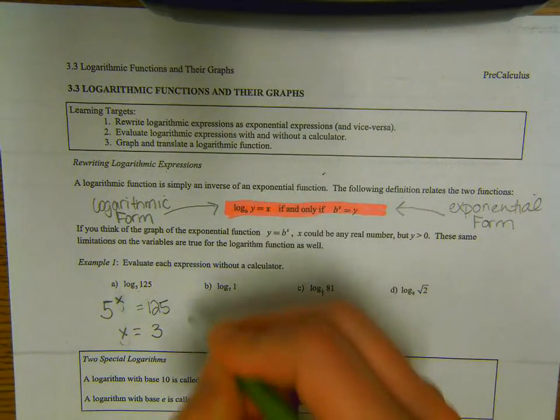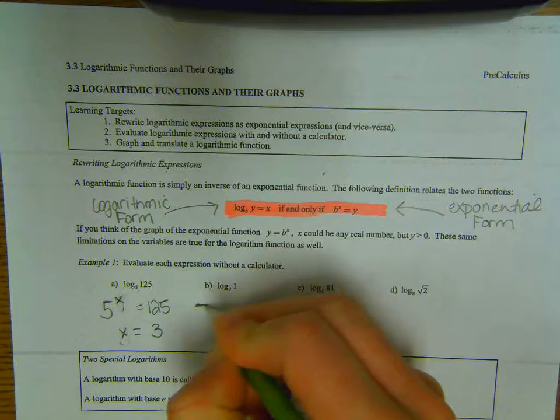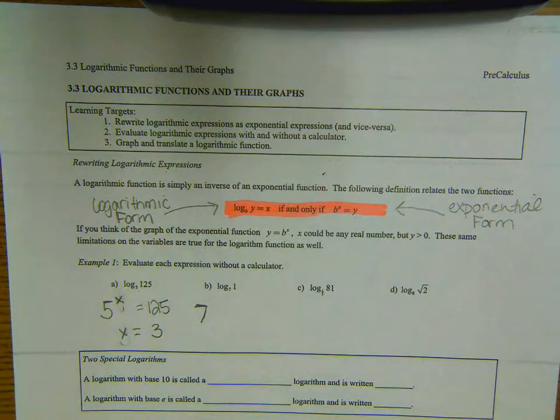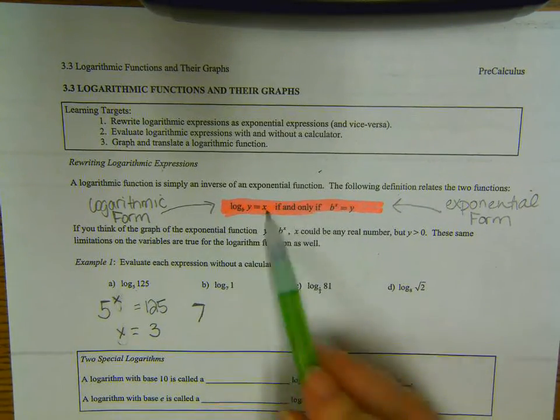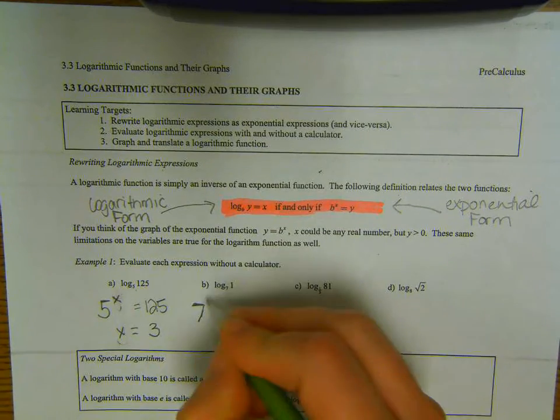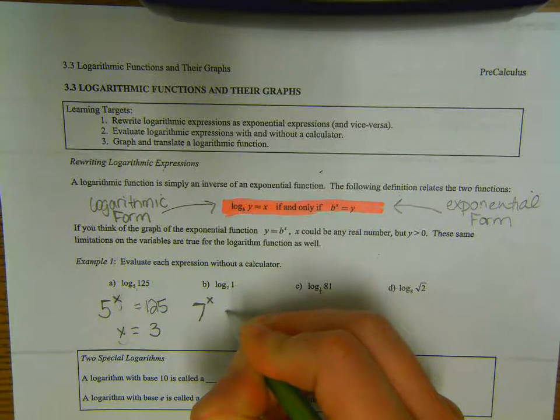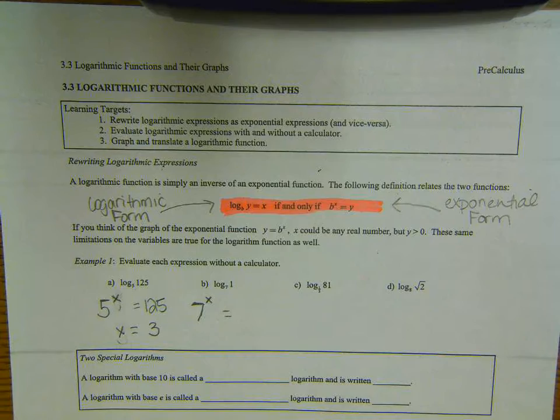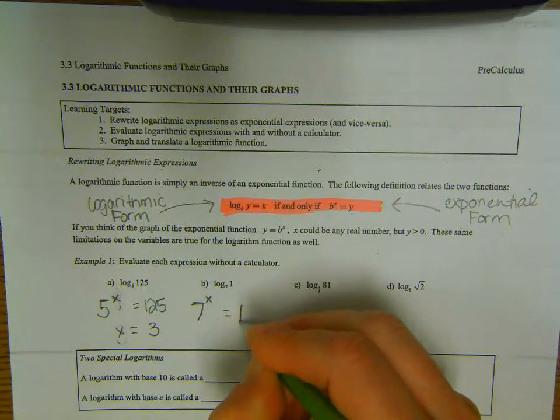Do we know x? Nope. What does it equal? So 7 to what power? 7 to what power equals 1?